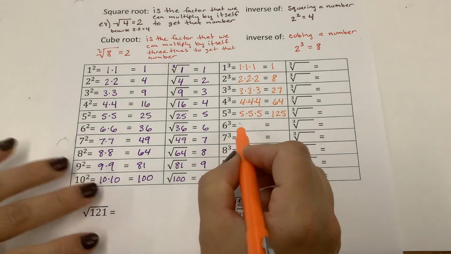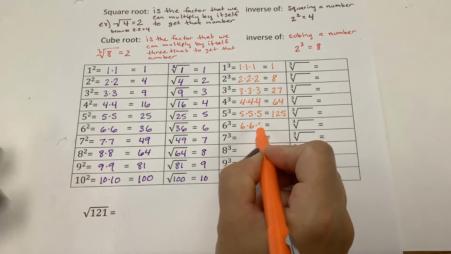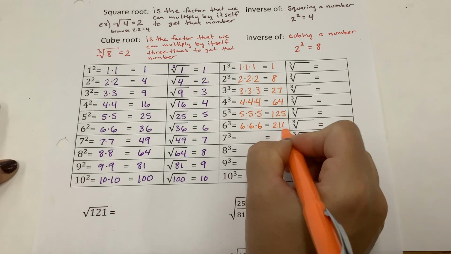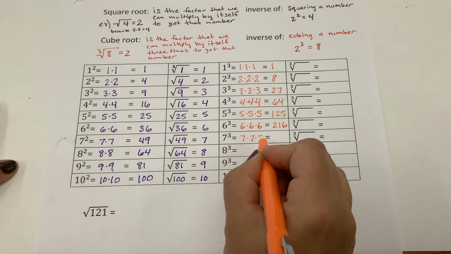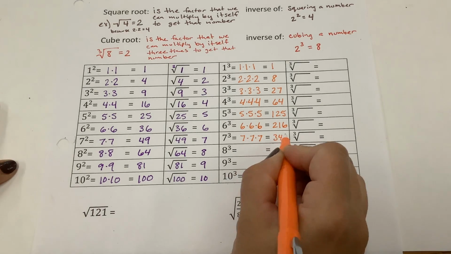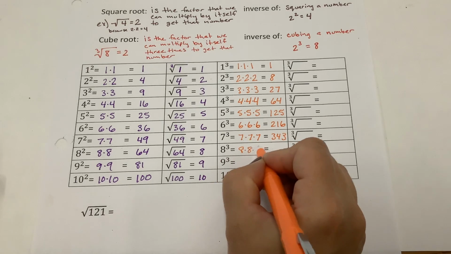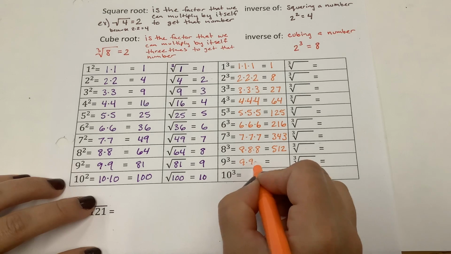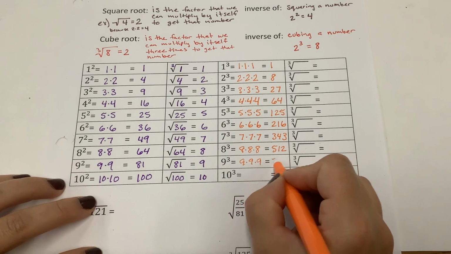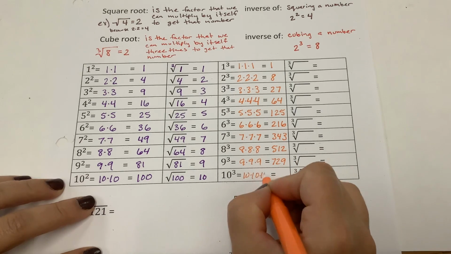The expansion of 6 to the third is 6 times 6 times 6. 216. We have 7 times 7 times 7. Okay, and then we have 8 times 8 times 8. And then we have 9 times 9 times 9. And then we have 10 times 10 times 10.